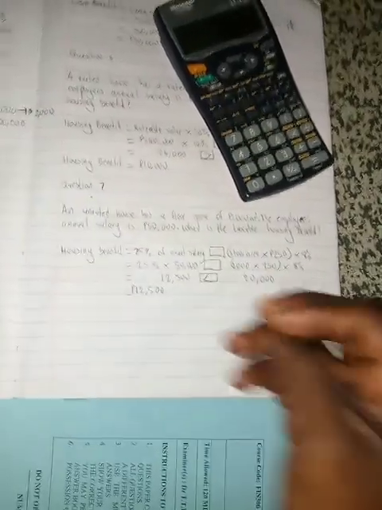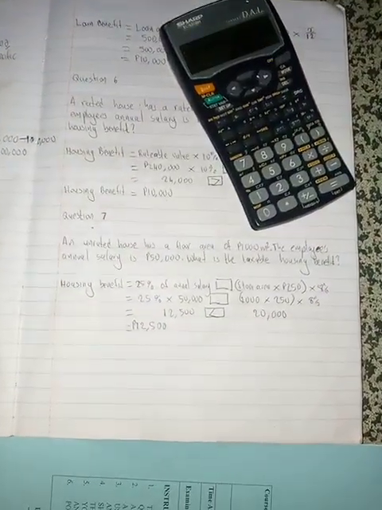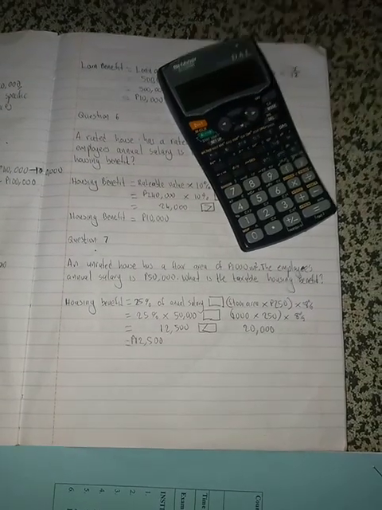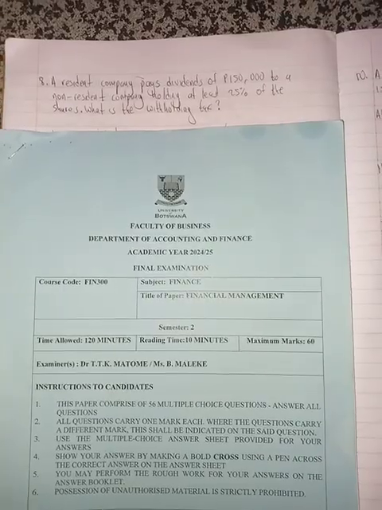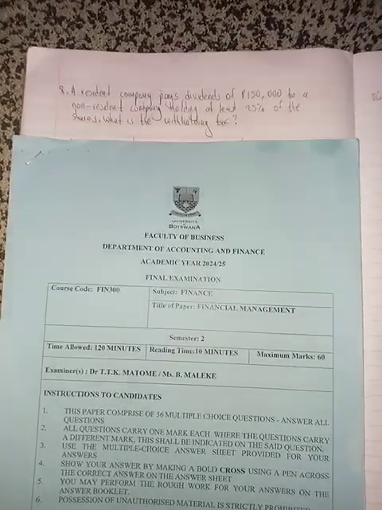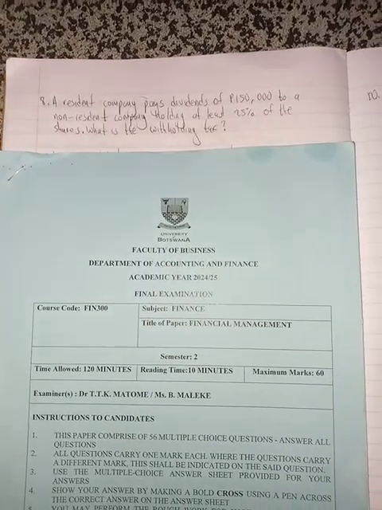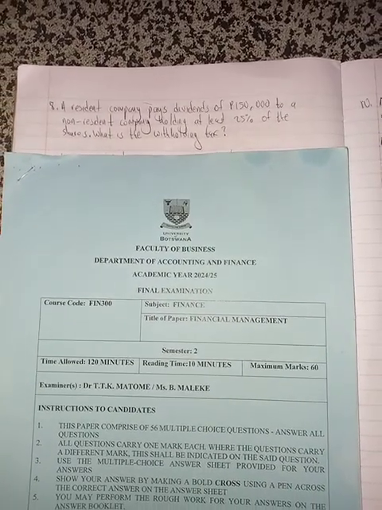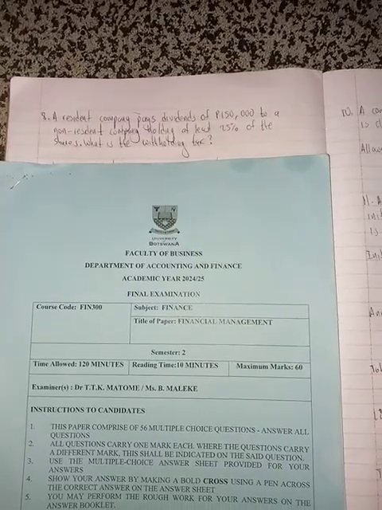12,500 pula. That's the housing benefit. We move on to the next question. Then here we are told that a resident company pays dividends of 150,000 to a non-resident company holding at least 25% of the shares. What is the withholding tax?